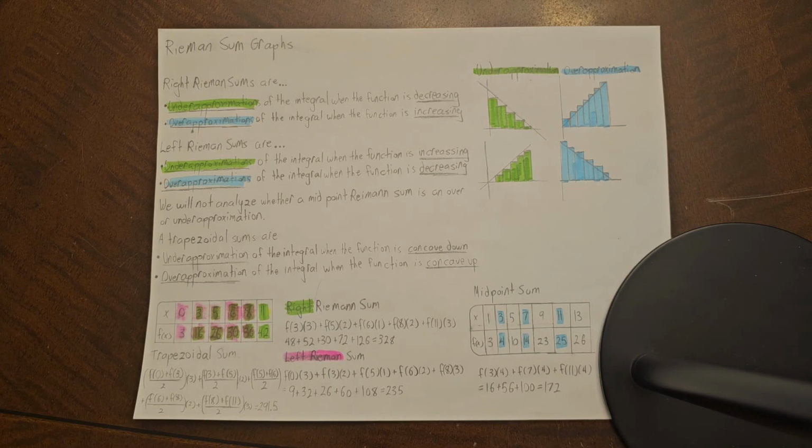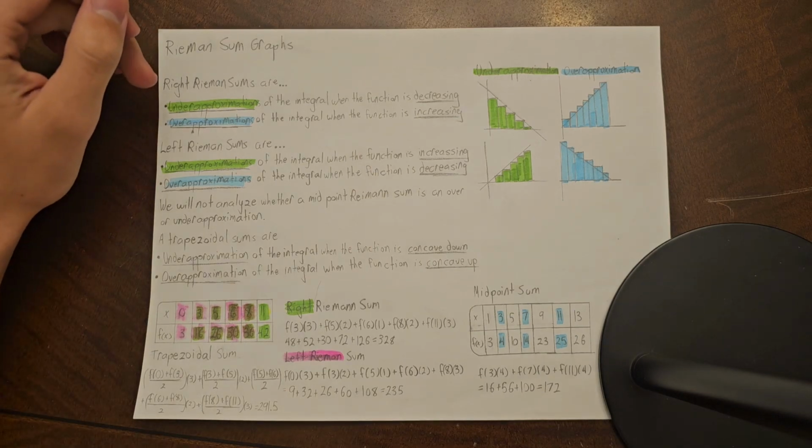Okay, let's start with Riemann sum graphs. This whole idea is a little bit complicated, so I decided it would be best to instead just give you a bunch of things to memorize in case you don't really want to figure all of this out. So let's start with right Riemann sums.